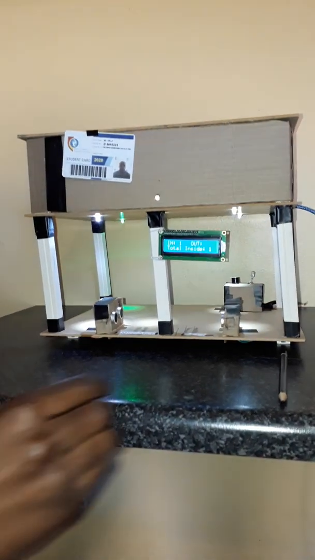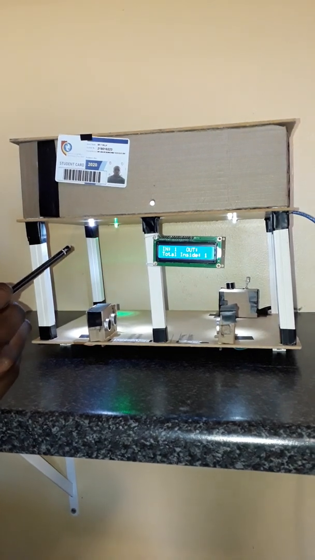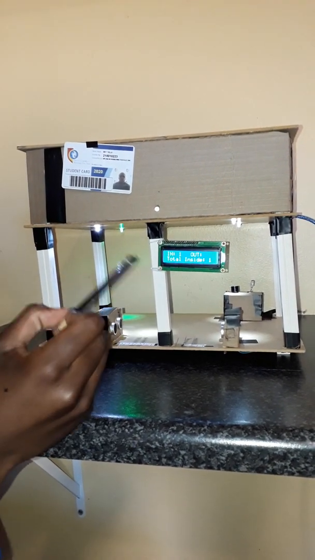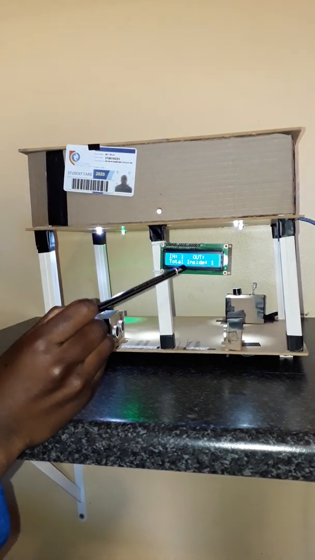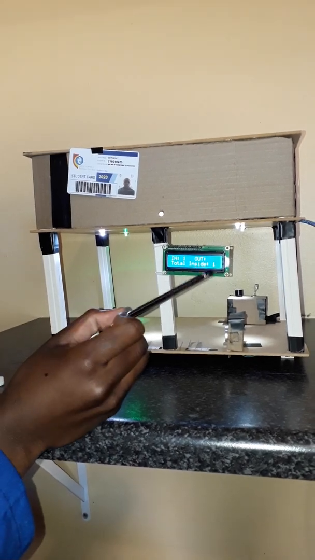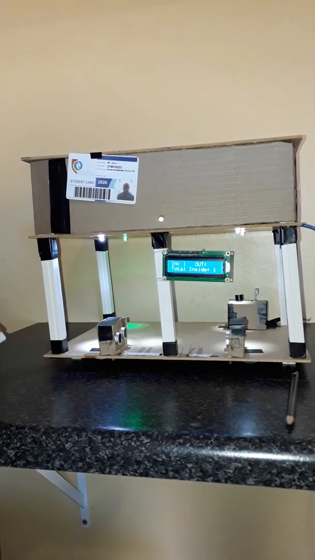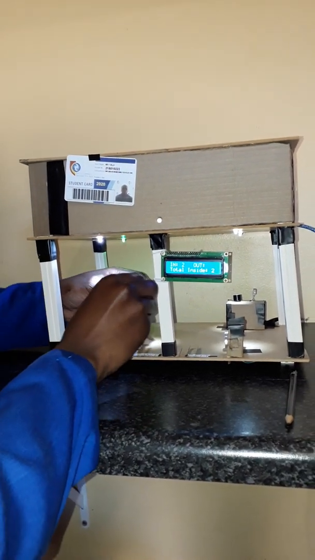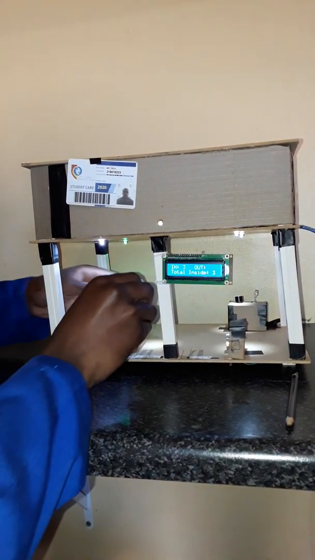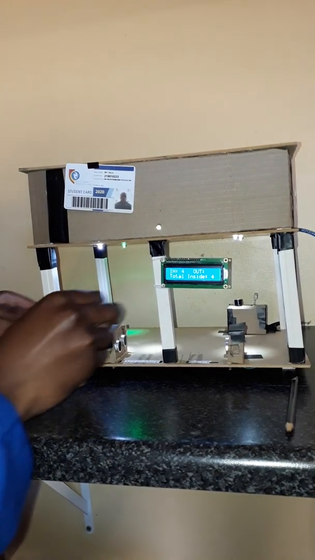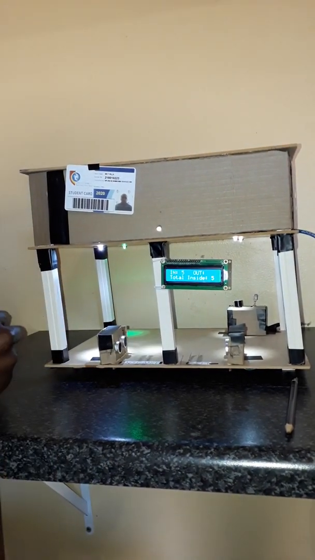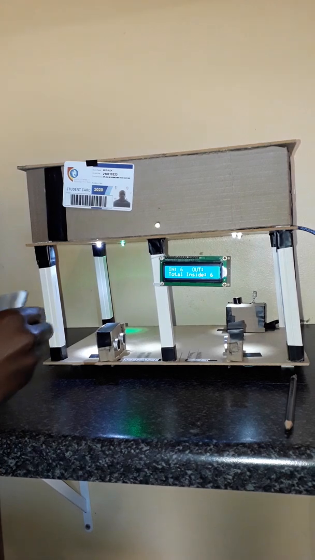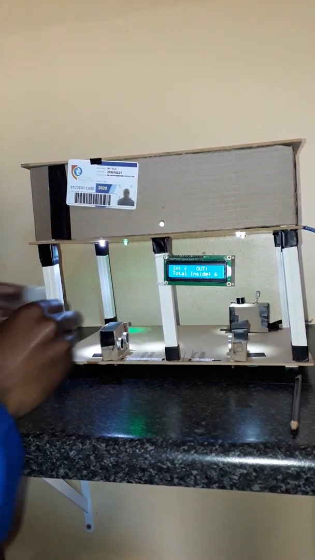Okay, now when the student enters the room, as you can see, that green LED is on, the lights automatically turn on. You can see the LCD displays in 1, total inside 1. And now more students can enter the room. As they are entering, you can see that it is counting the number of students entering, and it displays the number on the LCD.